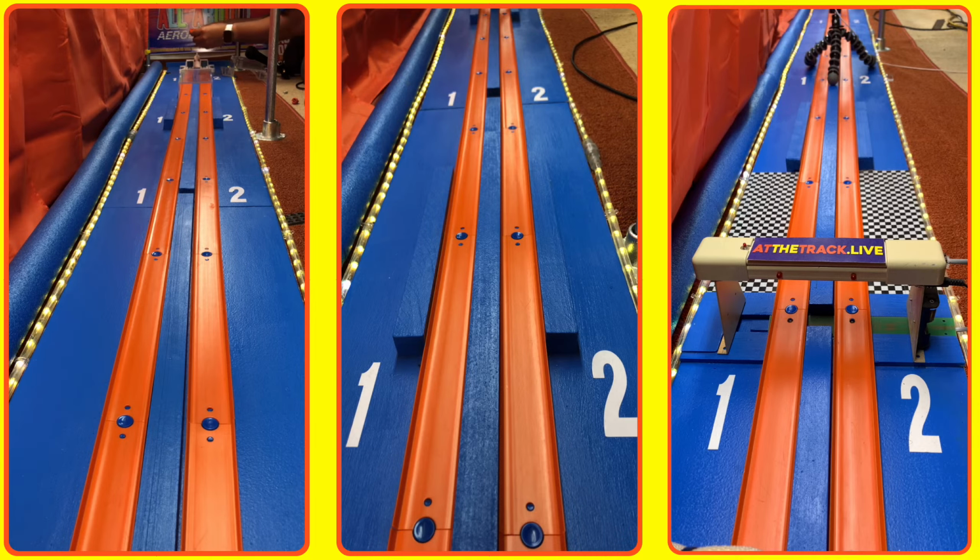But here we go. We are going to go with the Draftnator in lane number 2, and we are going to put the Terra-Tracktyl in lane number 1. This is for the fastest in fleet title.